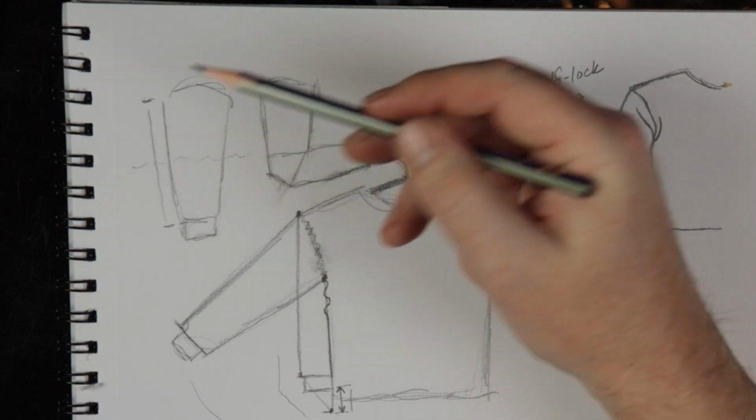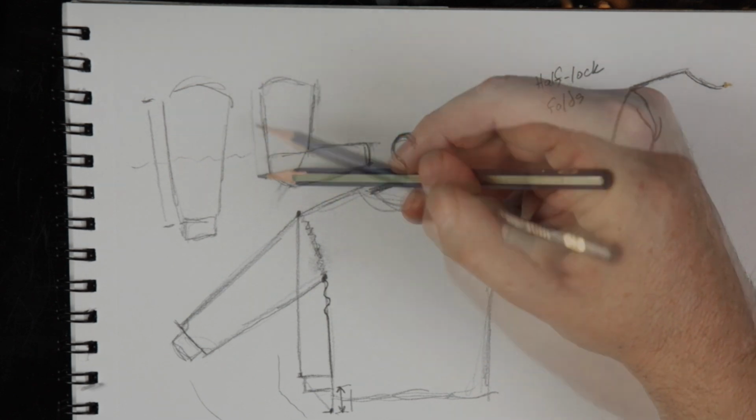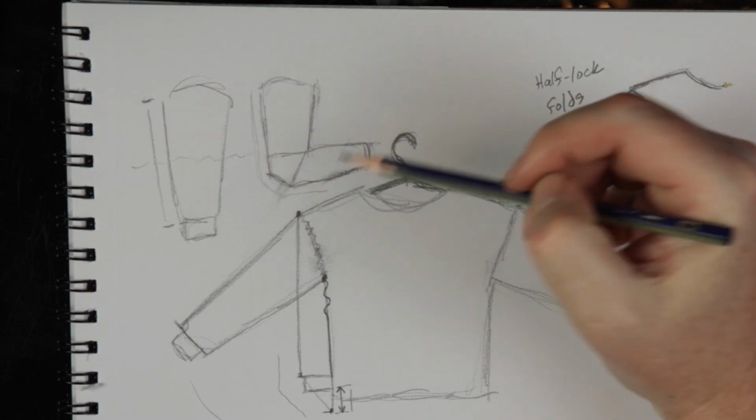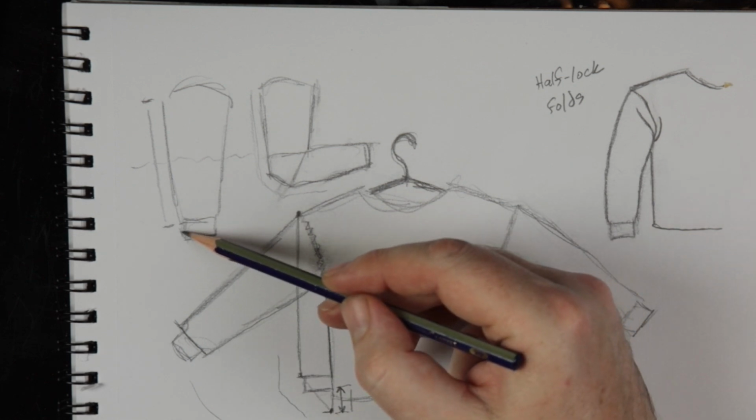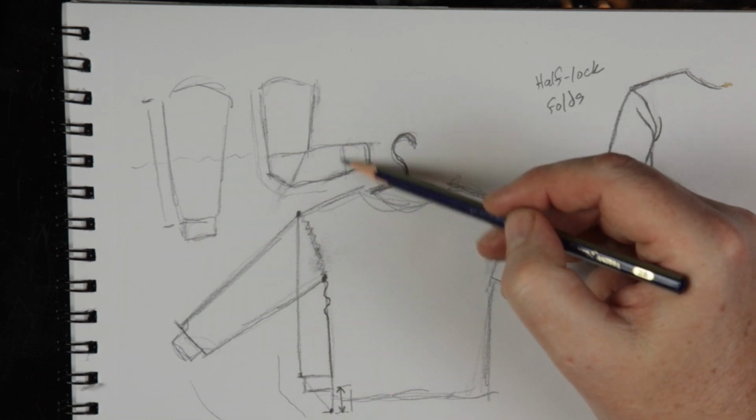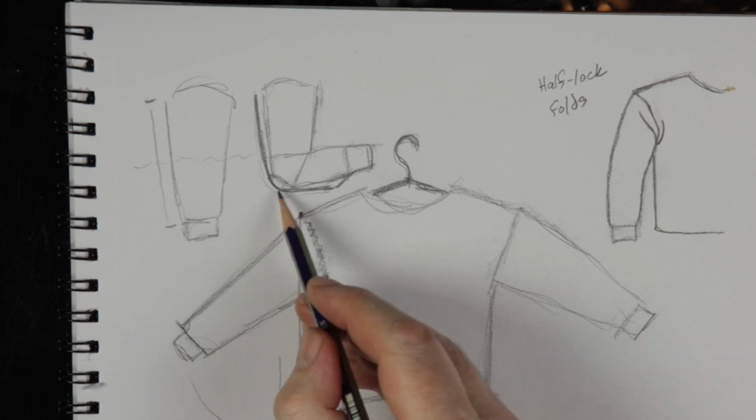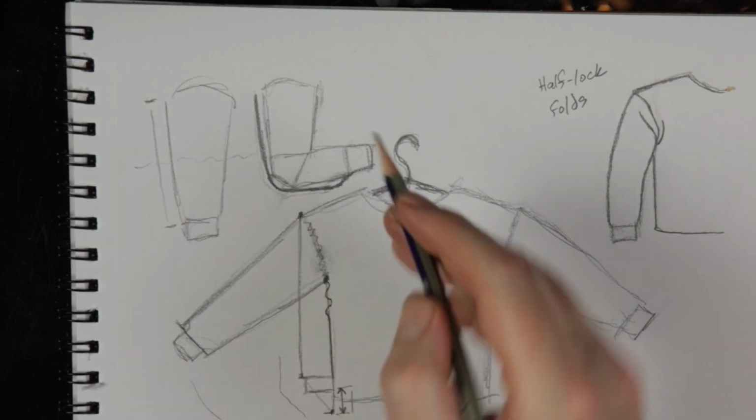This distance here will stay the same, but it has to travel a different path now, so that actually might pull the cuff back a little bit. So this back side of the fabric will be stretched.